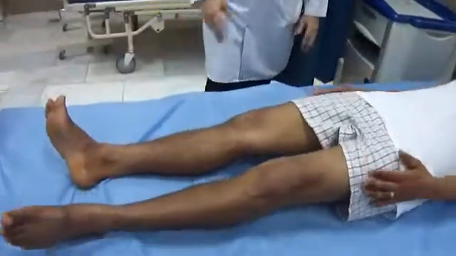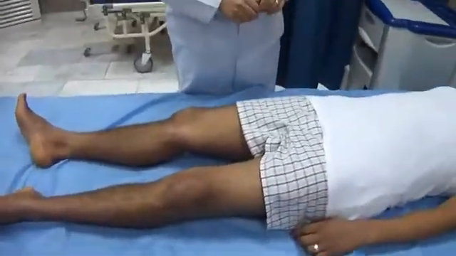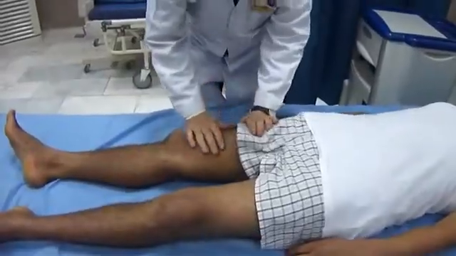To check for the lower limb, first of all, we will pay attention to the hip.